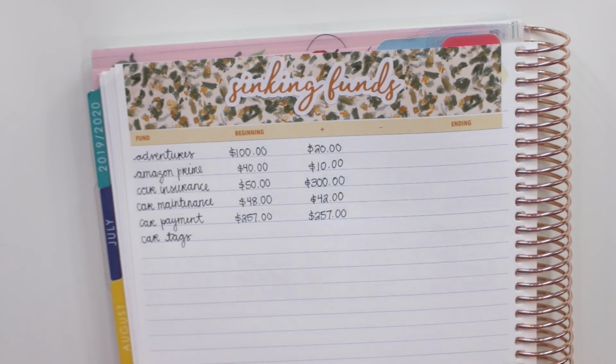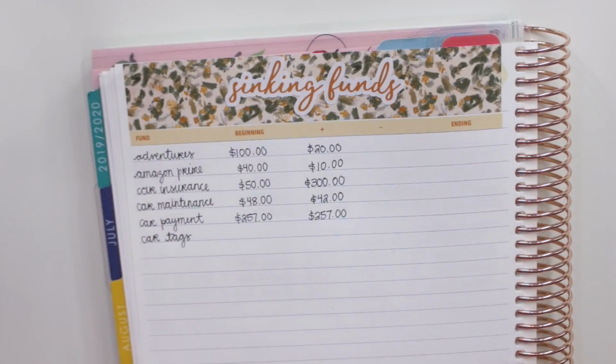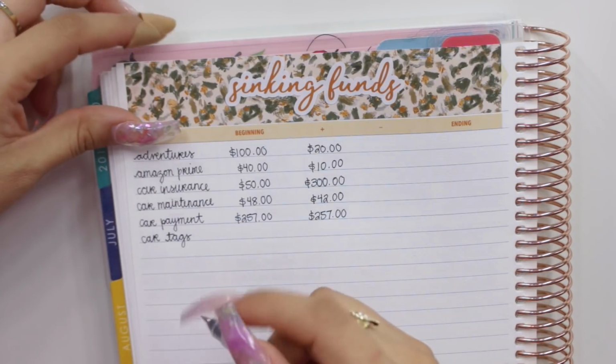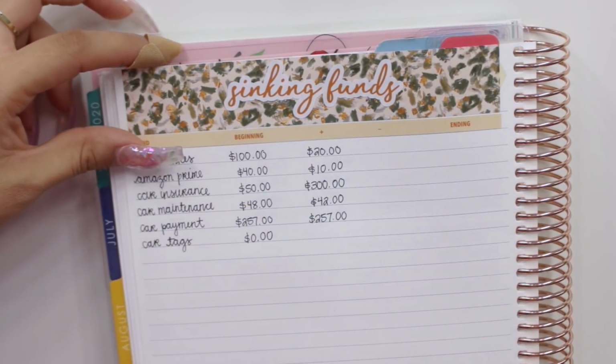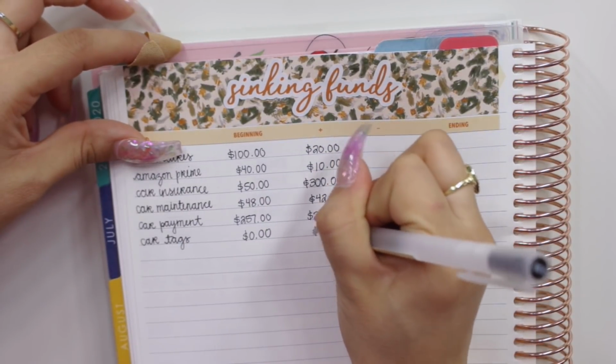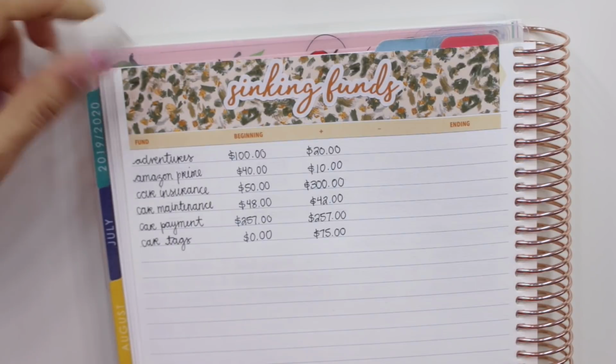And the reason why I love sinking funds is that you get to really save month to month for something that you will end up paying in the future. That way you won't be scrambling for money once again when something is due, which I feel like I've done in the past. Before I started budgeting, I've had those anxious moments where you don't have money in your account and you have to pay for something, which I never want to feel like again. So for car tags, I am starting with 0, of course, and I'm going to add $75 for this month.